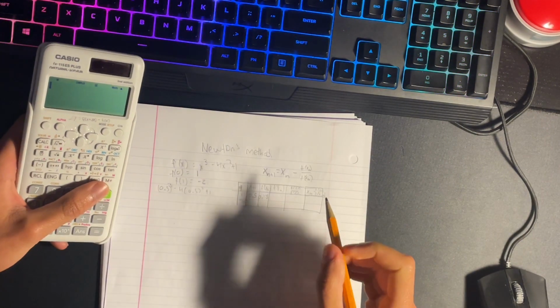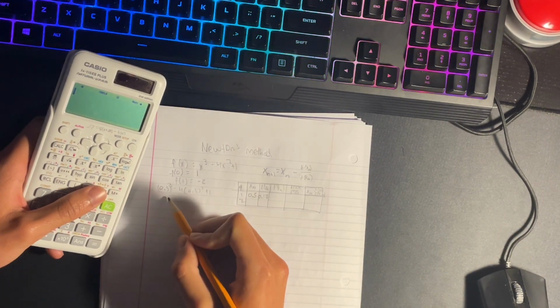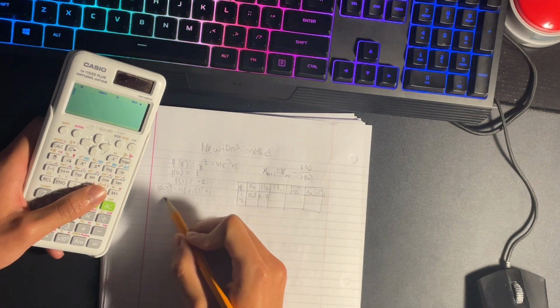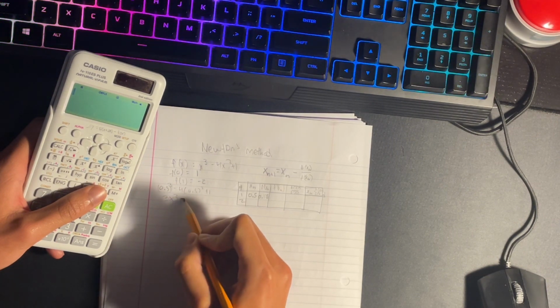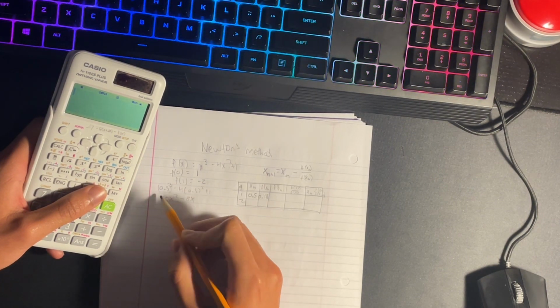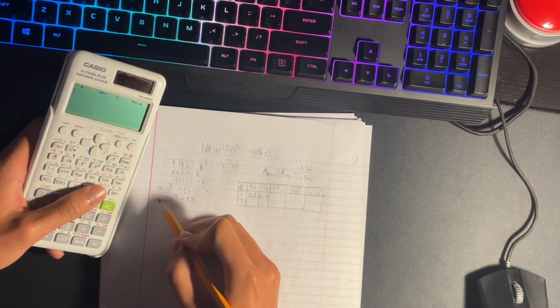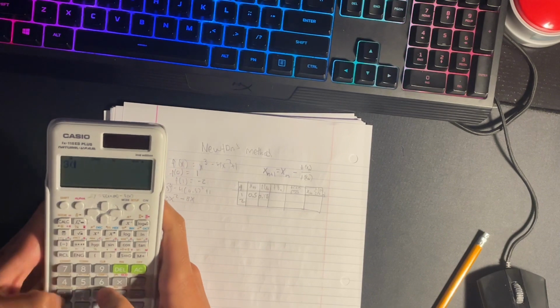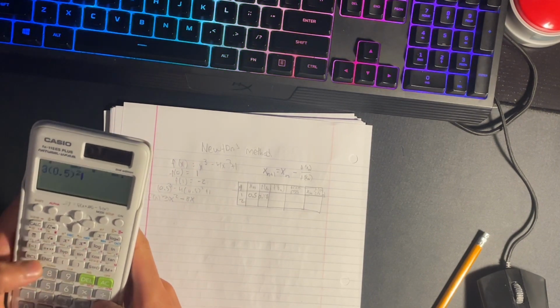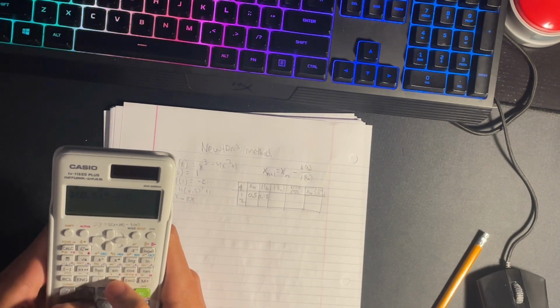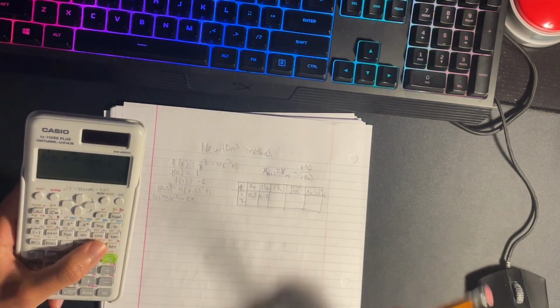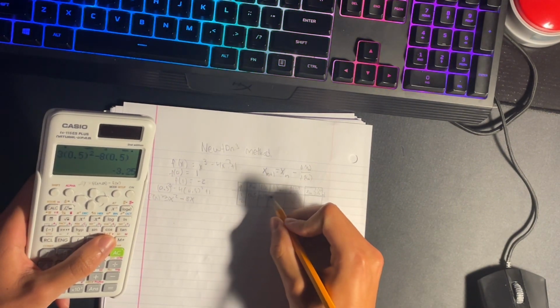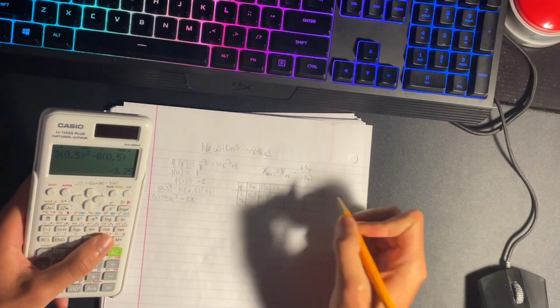And then for f prime of x n, let's find the derivative real quick. The derivative of f of x is going to be 3x squared minus 8x. We plug in 0.5 for x, and we get negative 3.25.